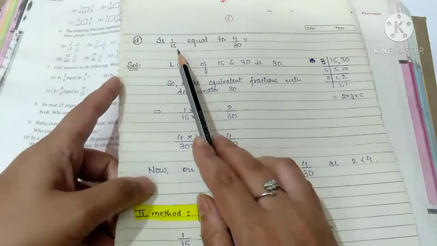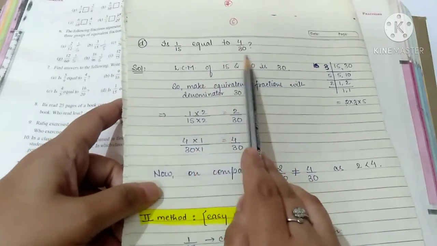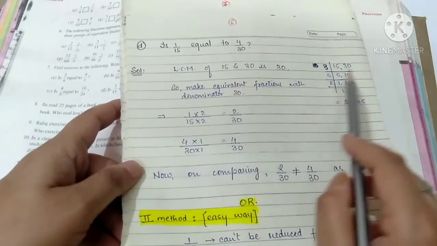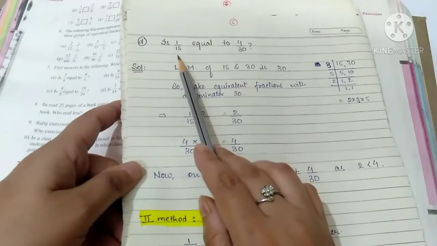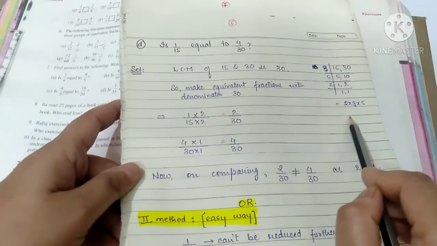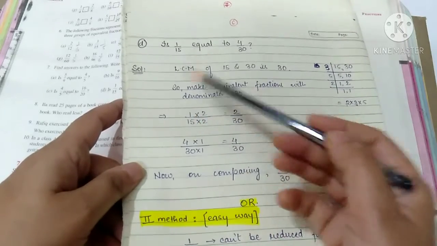So you can solve either by this method also. Okay, if the numbers are large, like 15 and 30, and it will take time to multiply, so you can use the LCM method also. So whatever the denominators are, we have to find their LCM. So we will find out the LCM. LCM is 30. That means you have to make the denominator 30.